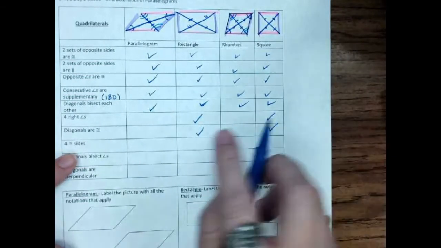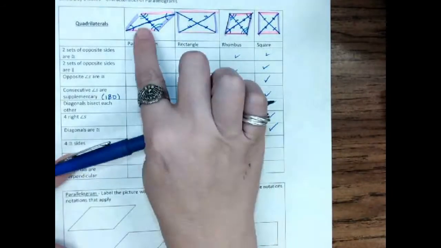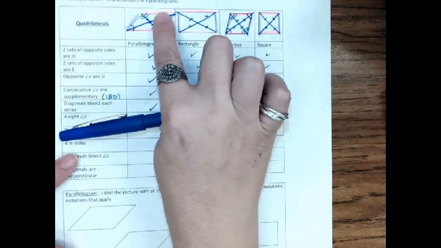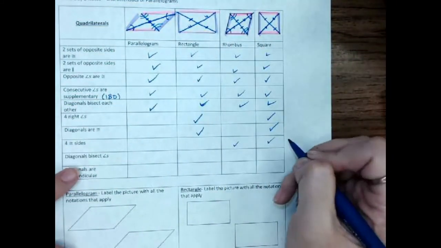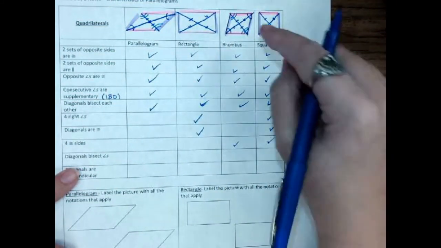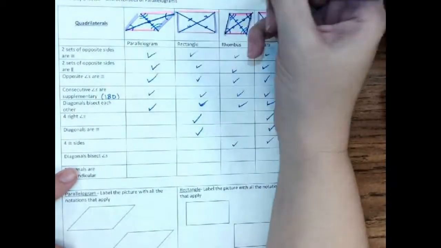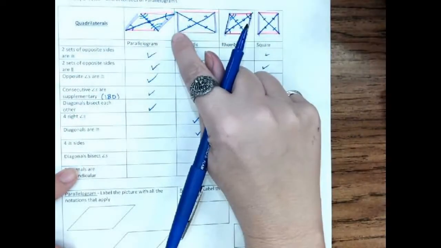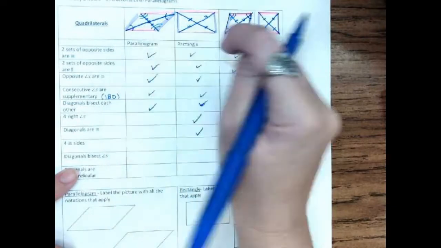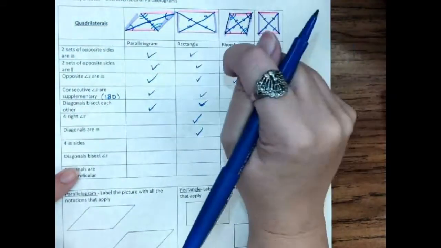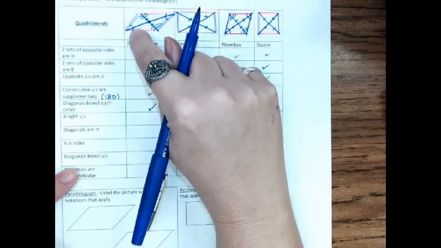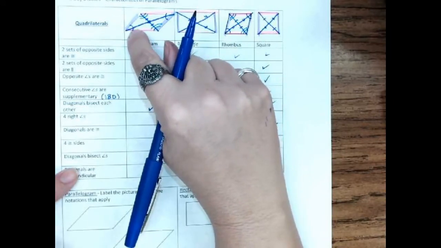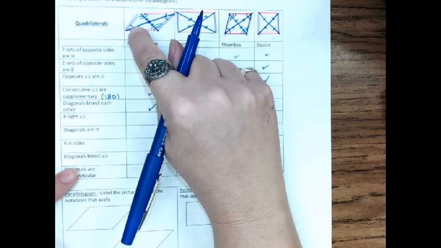4 congruent sides. Are the purple ones the same length as the pink ones? No. No. Yes. And yes. Diagonals bisect each other. So what we're saying is this side equal to this side? Oh, I'm sorry, diagonals bisect angles. Have these been cut into 2 equal parts, right here and right there? No, this one looks like it's smaller than that one, so that's not cut in half.